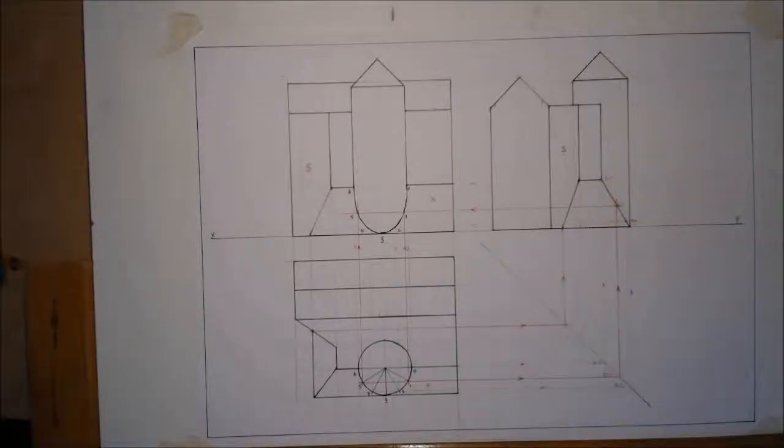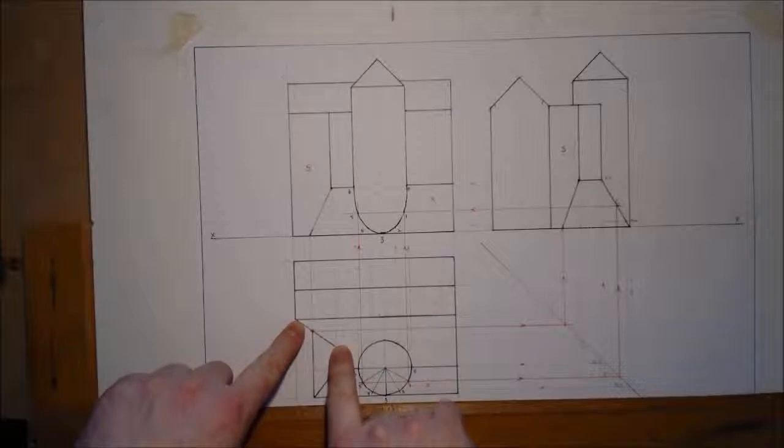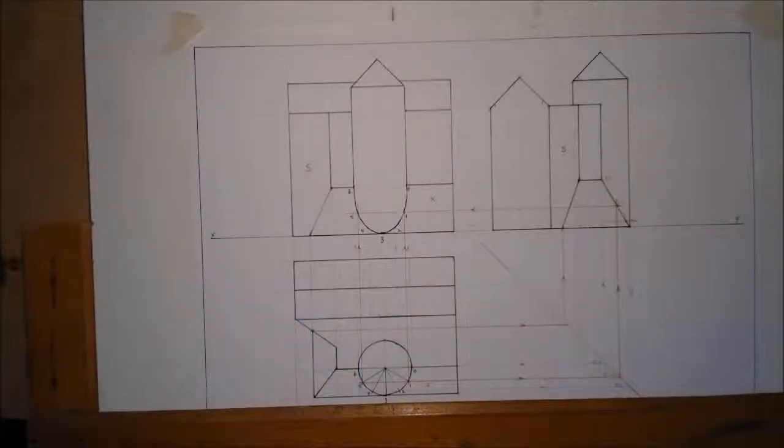Now, one other thing. You're asking this question, and I haven't done it yet, but I'm going to show you because I have a bit of space to do it, and it pretty much is based on what we're talking about there. What we need to do is find a true shape, right? Now, the true shape of a surface is when you look directly in at it.